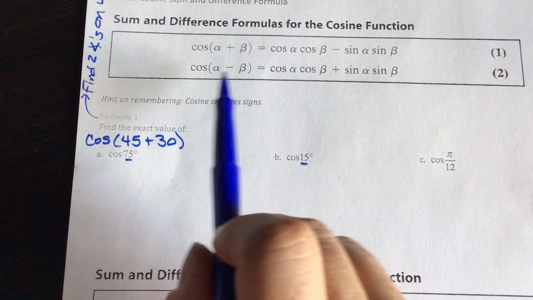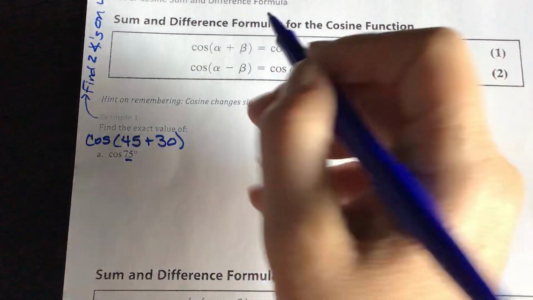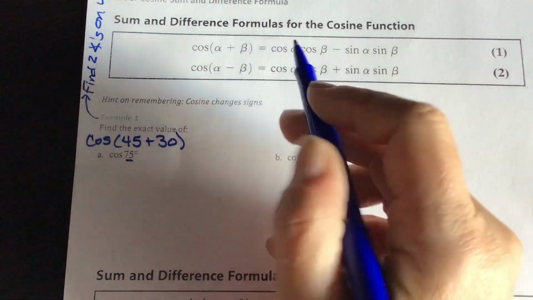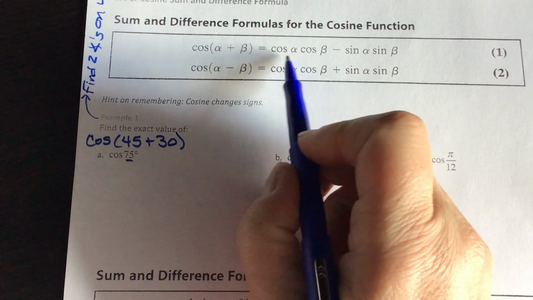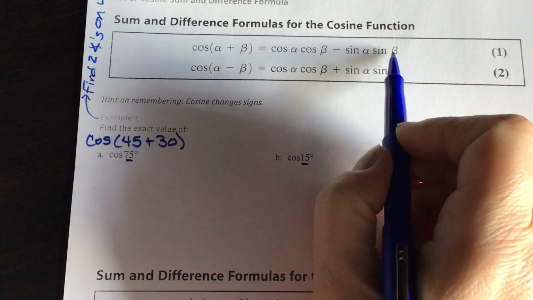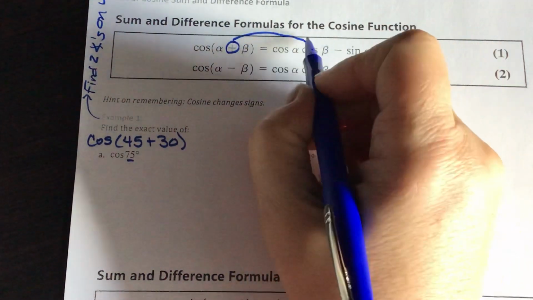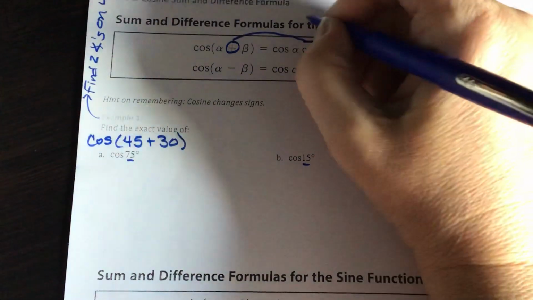All right, so here we have the sum, we're going to add these together, and the difference, if I'm subtracting. Notice I have cosine, cosine, and then sine, sine. If I'm adding, I'm going to change the sign.